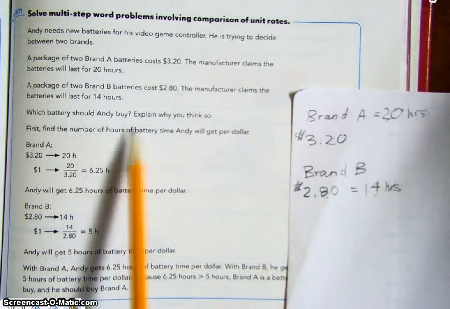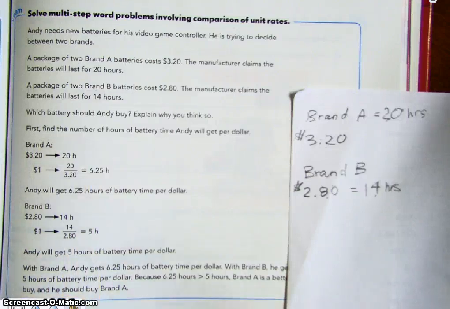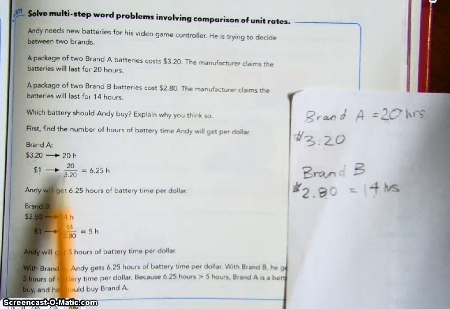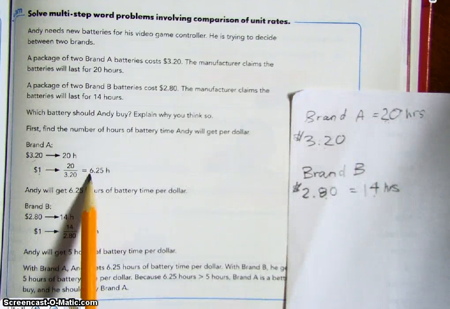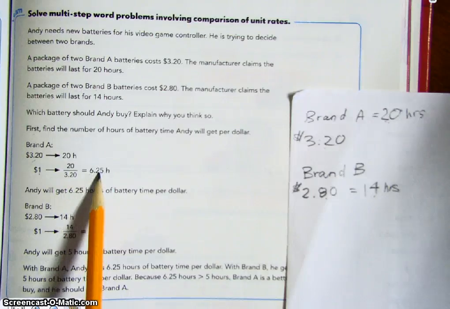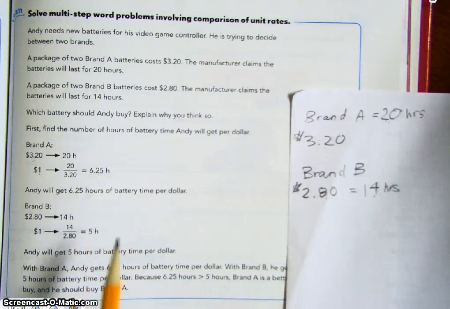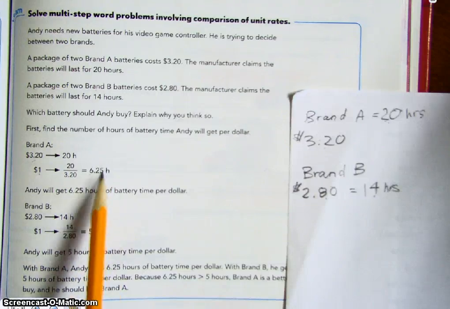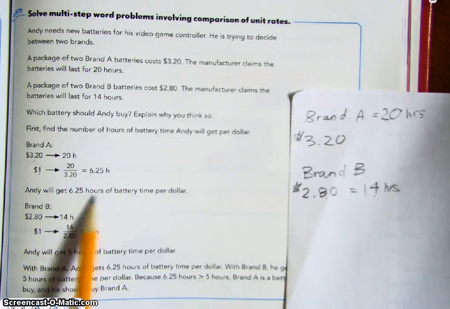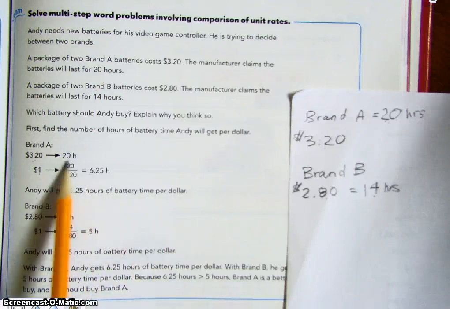Which battery should Andy buy? First, the number of hours. So they took 20 hours for our brand A and divided by $3.20. So they went ahead and found out that it is 6 hours and 0.25, which would be a quarter, just like 100 is how many pennies are in a dollar, and 25 would be a quarter. A quarter would be 1/4, so 6¼ hours here. So Andy will get 6 and 0.25 or a quarter hours of battery time per dollar when they divided these.